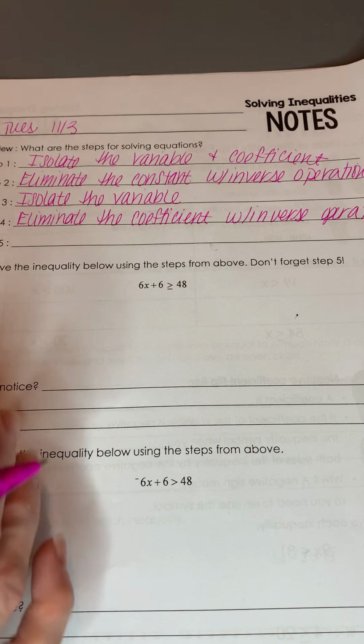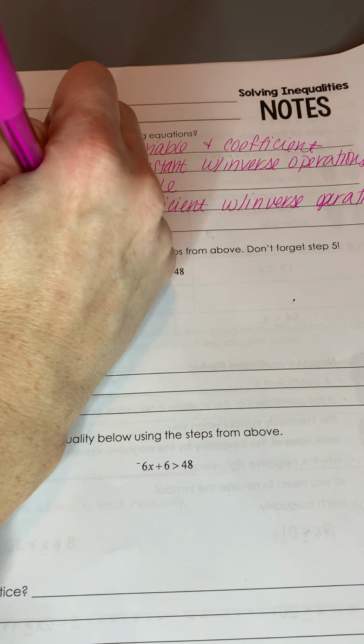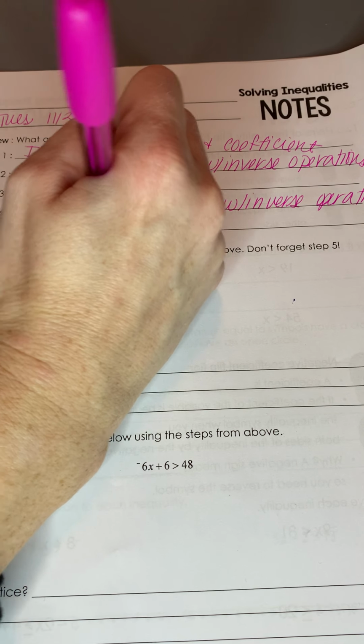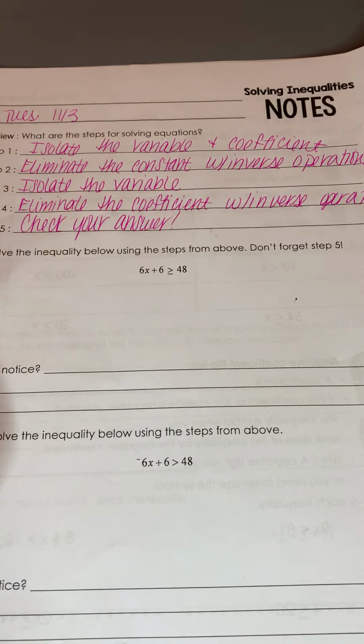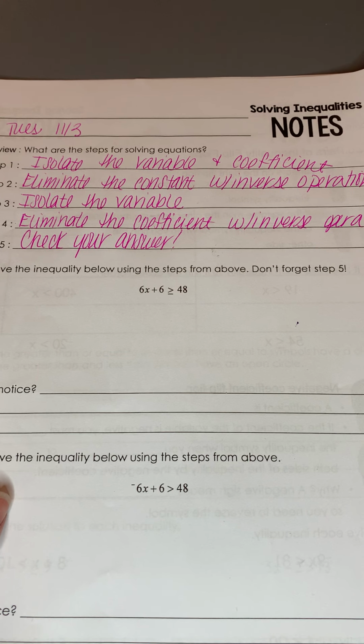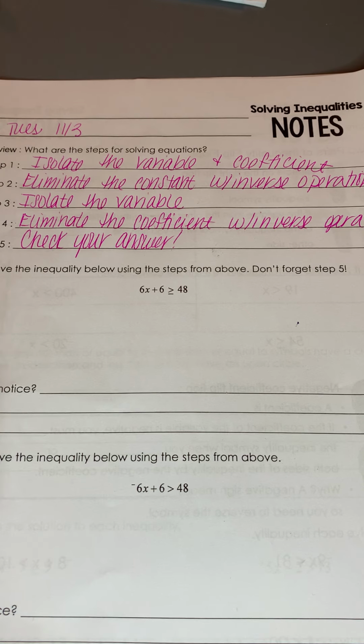And step five is still, you can check your answer. So those were the steps for solving equations. We're going to follow them for solving this inequality.